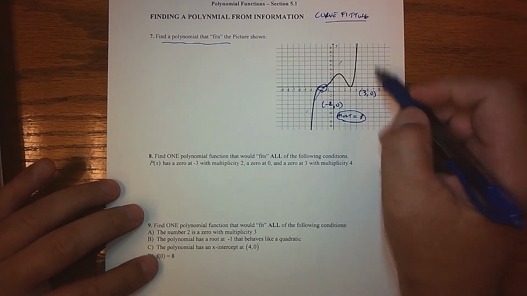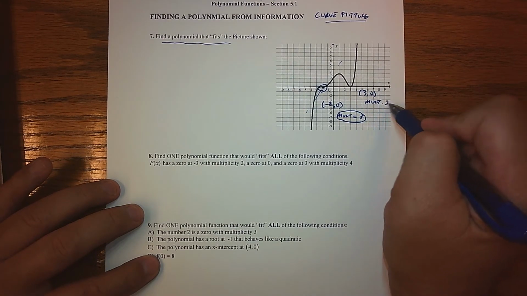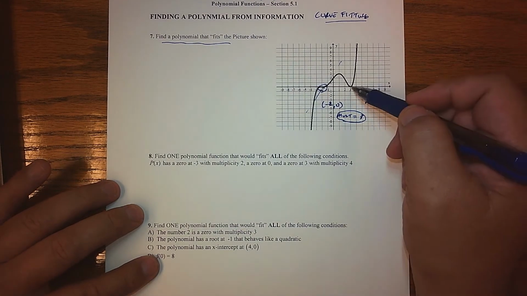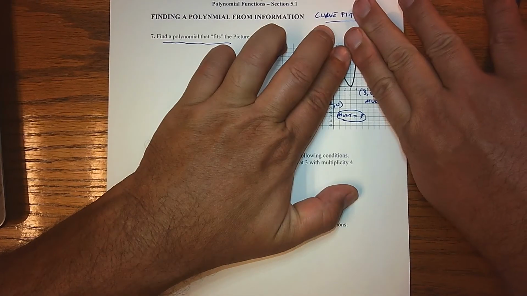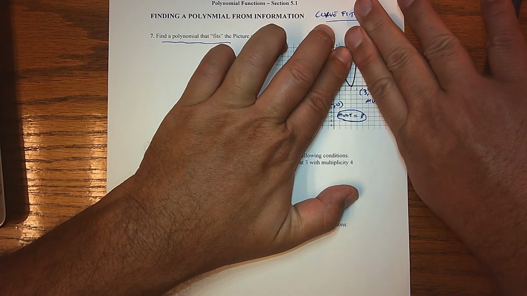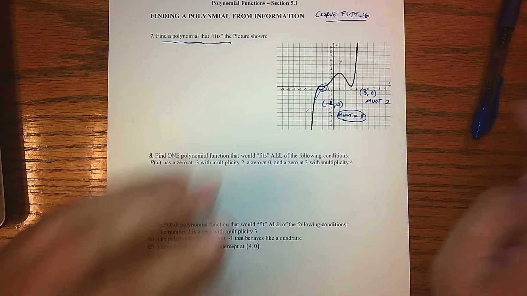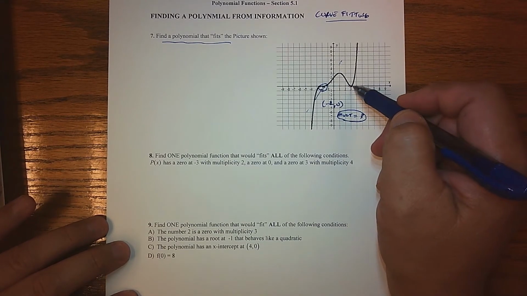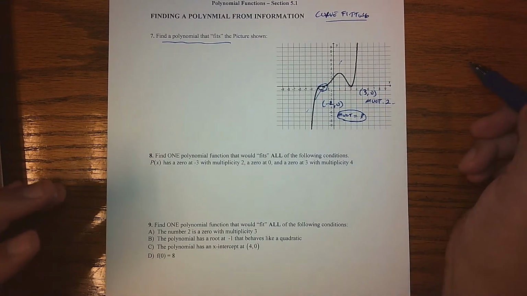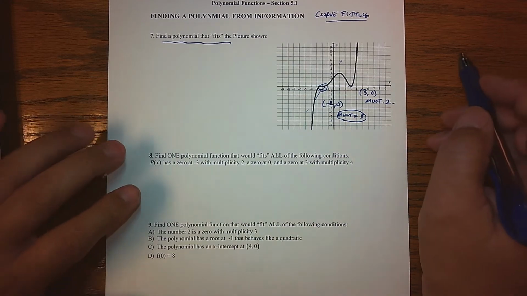And then at 3, it looks to me like the multiplicity is at least 2, right? Because it's touching the graph, and if we just looked at that part of the graph, that almost looks like a parabola to me, right? So it's behaving parabolic, or at least degree 2. Some people might say degree 4, but it doesn't seem to be real flat in that area, so I think degree 2. Right? So those are the only x-intercepts that I see.